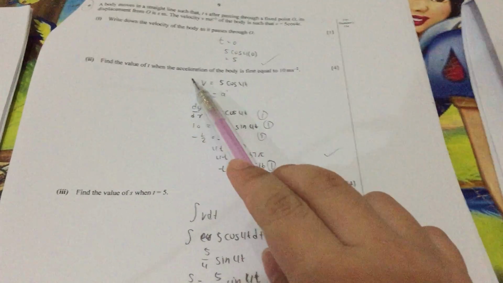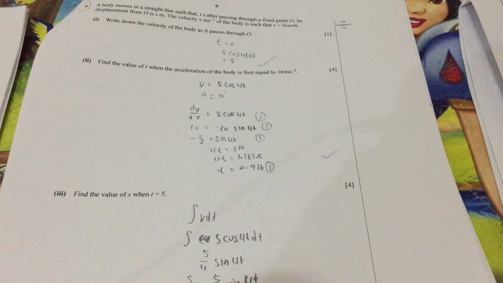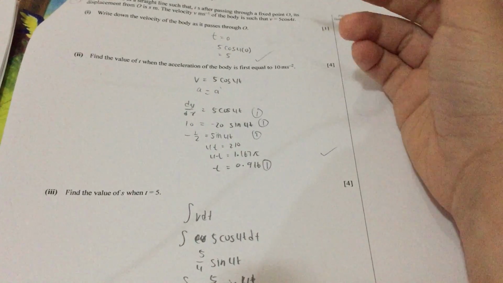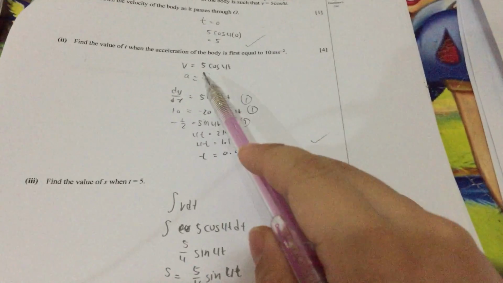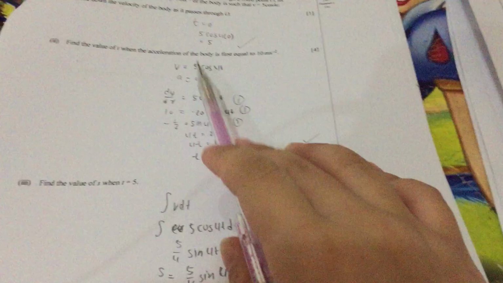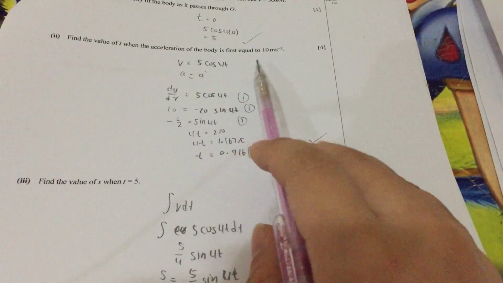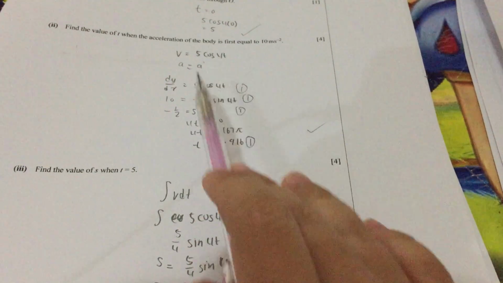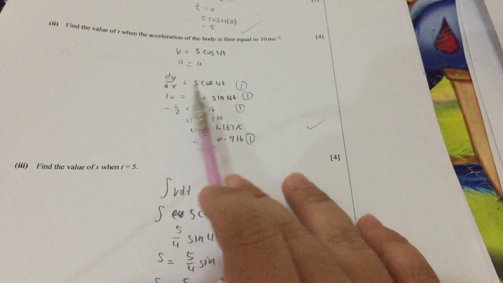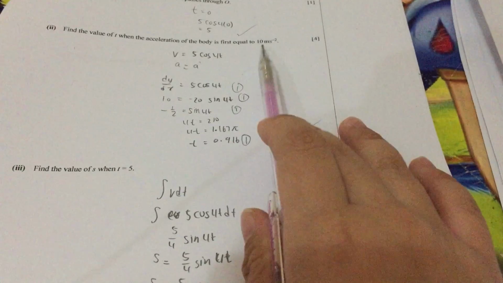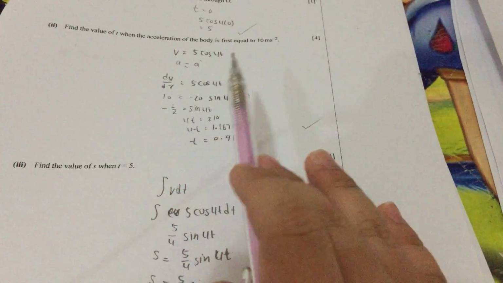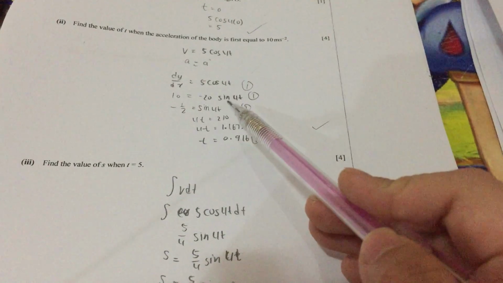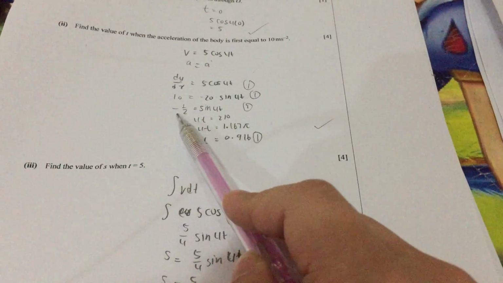For number 2, we are asked to find the value of t when the acceleration of the body is first equal to 10 meters per second squared. First, we know that the velocity is 5 cos 4t, and acceleration is equal to v prime. So we need to differentiate this. When we differentiate this, we get negative 20 sine 4t. And we know that it's equal to 10, so 10 is equal to negative 20 sine 4t.